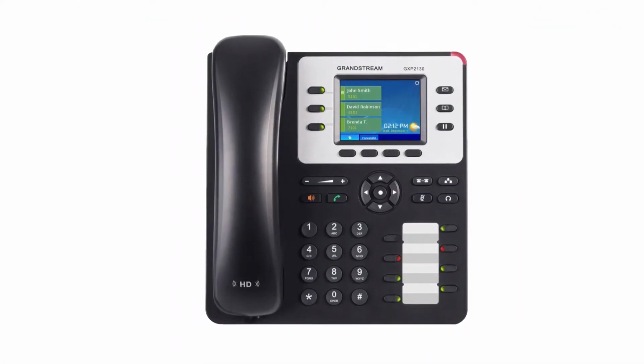So today we're going to be going over the Grandstream 2130 phone. Now this is one of the most popular models that we work with. We're going to be going over the buttons and the features so that you best know how to use this phone.